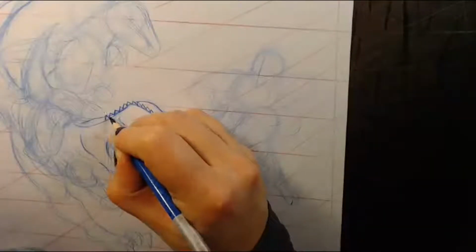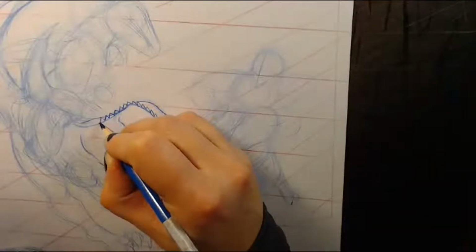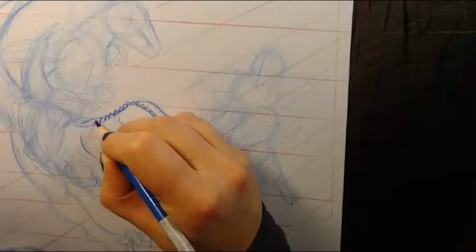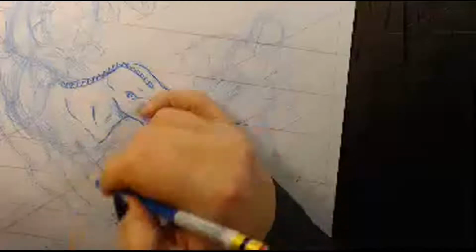Clearly, I'm not as up on dinosaur anatomy as some people. Little row of spines going down his back. Wow.